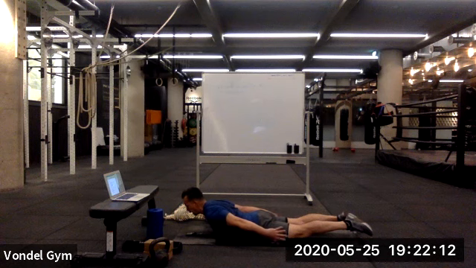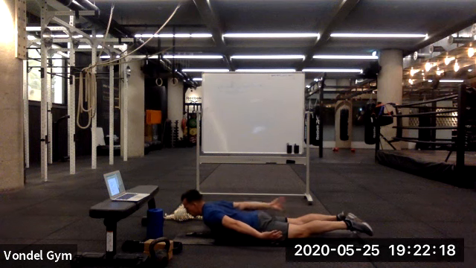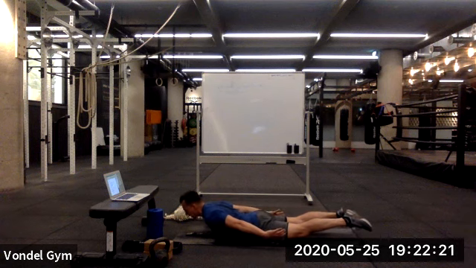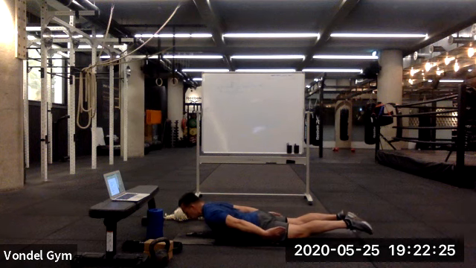So feel that you now contract your back muscles. You may feel that you're using part of your glutes, your hamstrings. Like everything on the back of your body now is active to lift your chest, your arms, and your legs off the floor. Just a couple of seconds more.